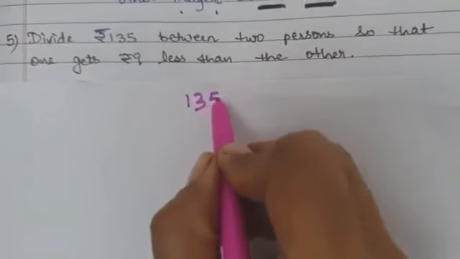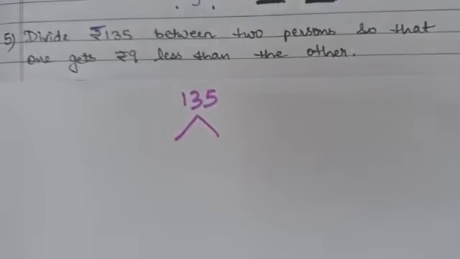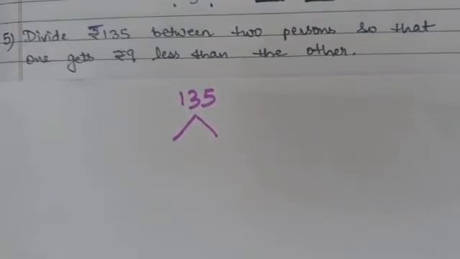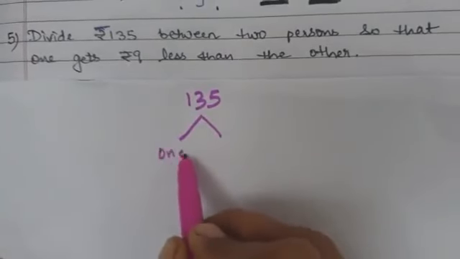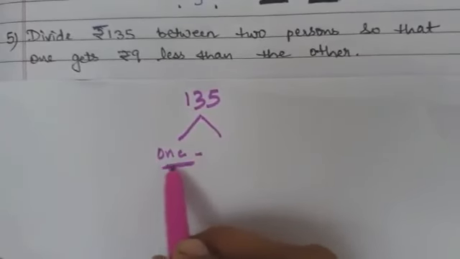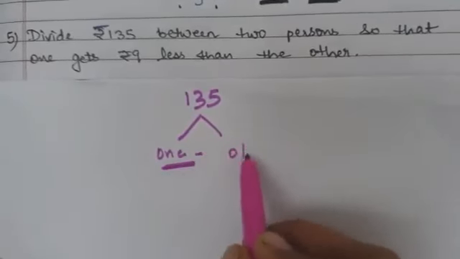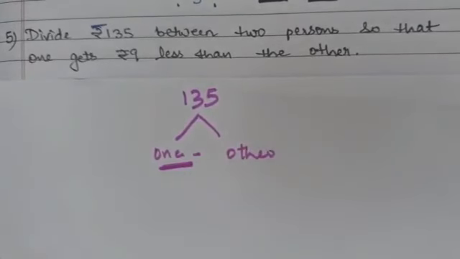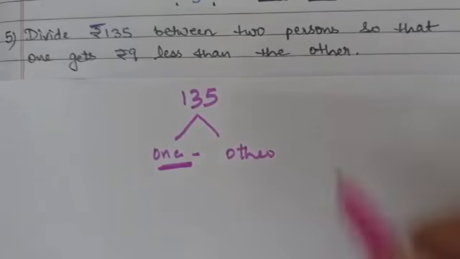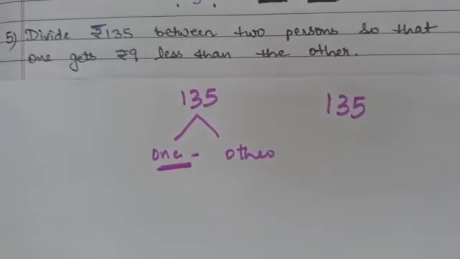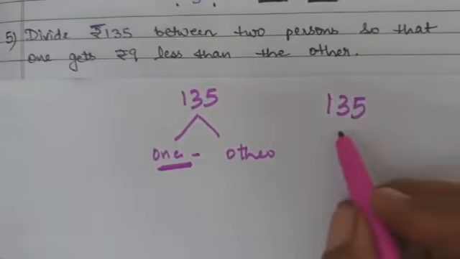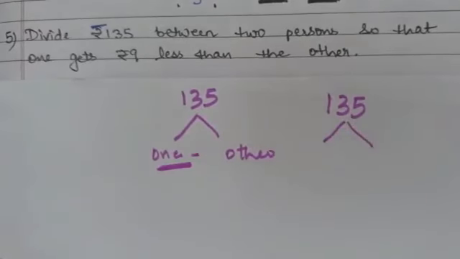The next question is, we have to divide 135 rupees into two parts, into two persons, so that one person gets 9 rupees less than the other person. Fine? First of all, children, 135 total rupees we have. We have to divide it into two parts.